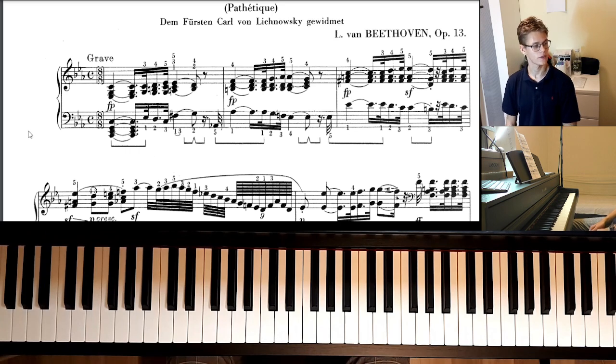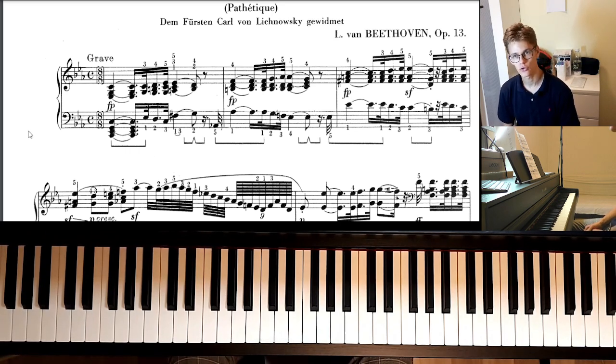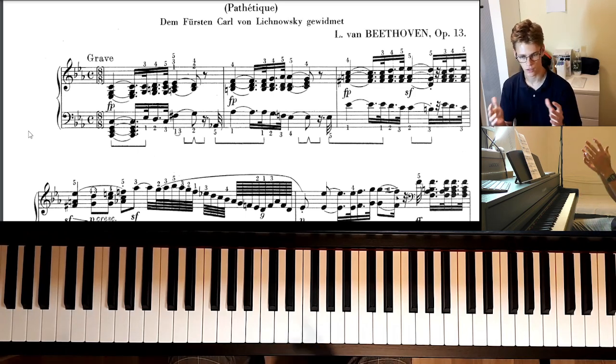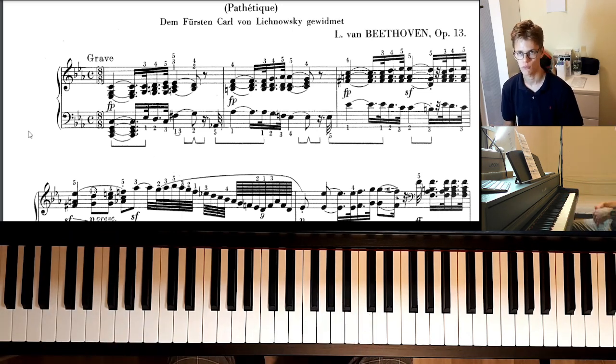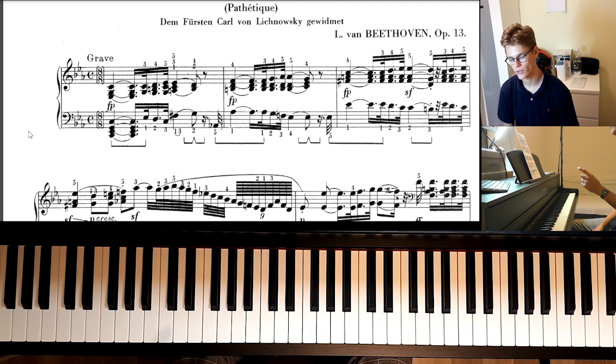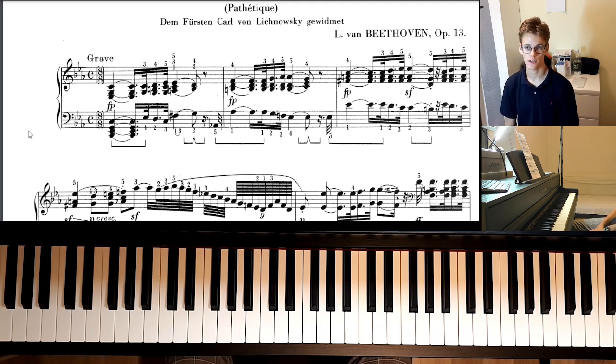The second thing is to read the notes, and depending on how advanced you are, you can play two hands at the same time or one hand. Even though I am probably more advanced than most of you, I would still play one hand, just because it's very easy compared to two hands.